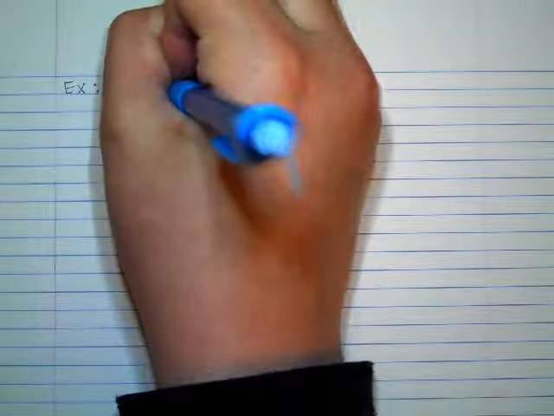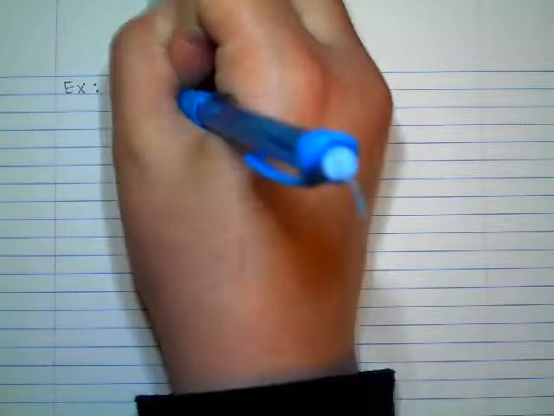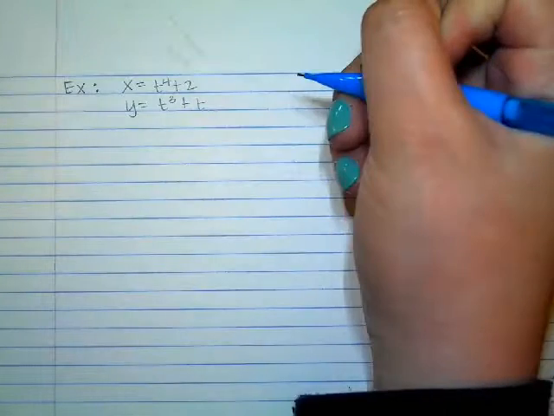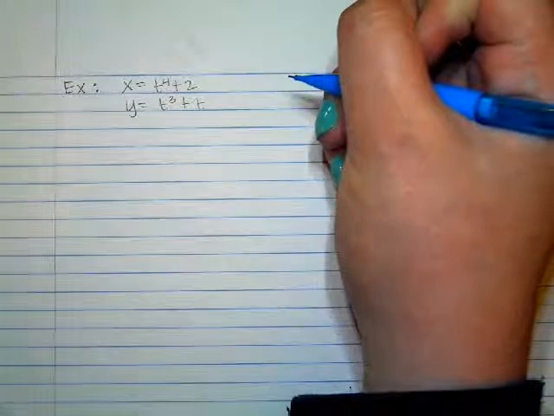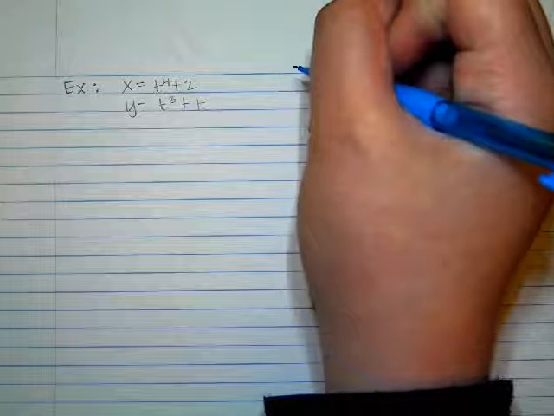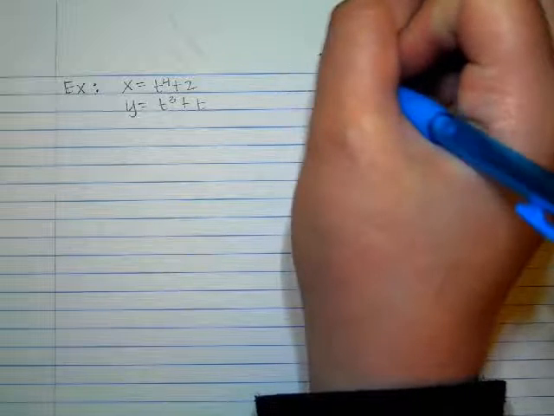So we're going to do the parametric equation, x equals t to the fourth plus 2, y equals t to the third plus t, and then the tangent lines that we're going to be writing. Find an equation of the tangent line at each given point.